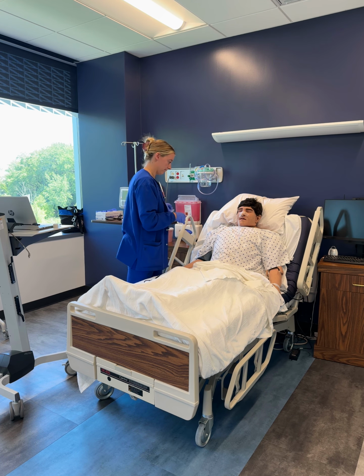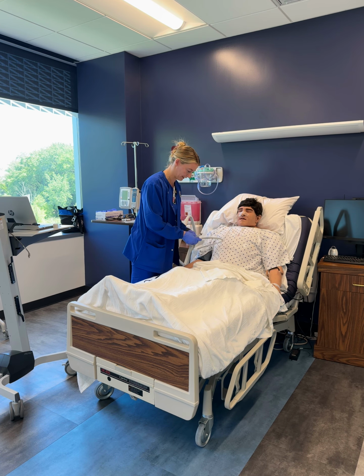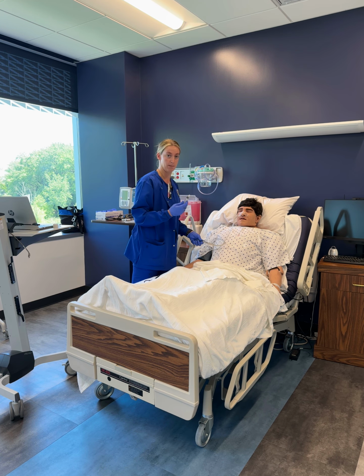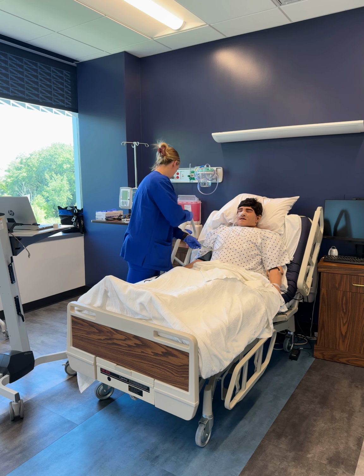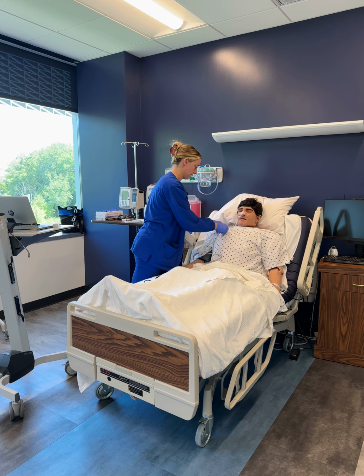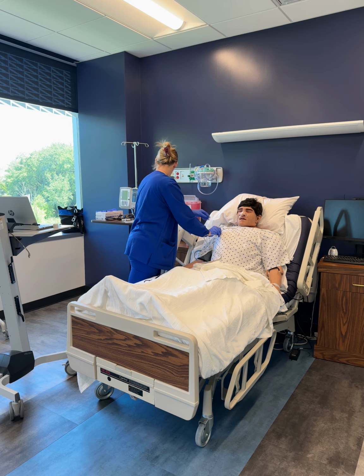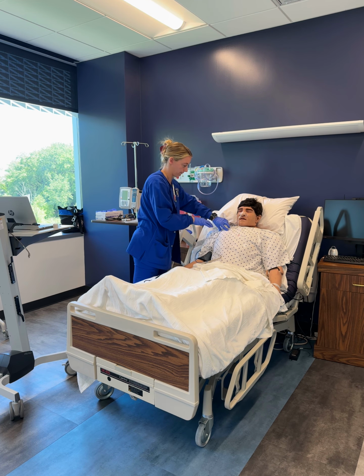I'm going to use a syringe to pull back gastric content. I'm going to test pH, and then I'm going to replace the gastric content into the patient. I'm then going to tape the tubing to the patient's gown to prevent them from pulling.